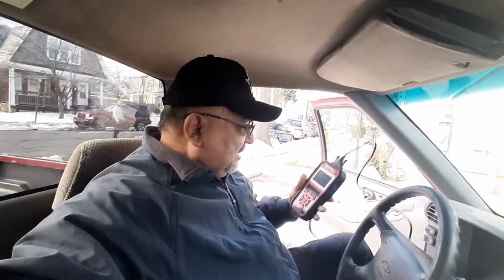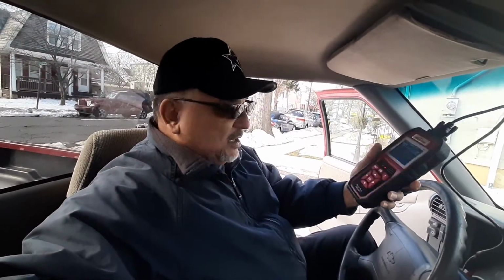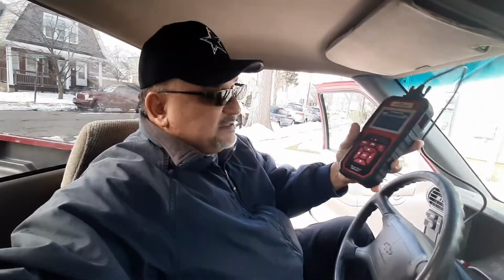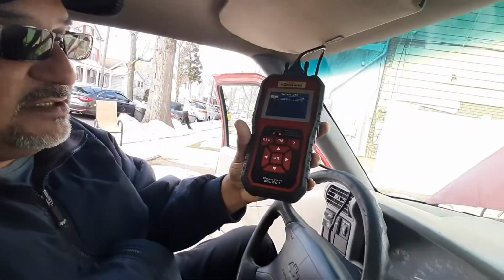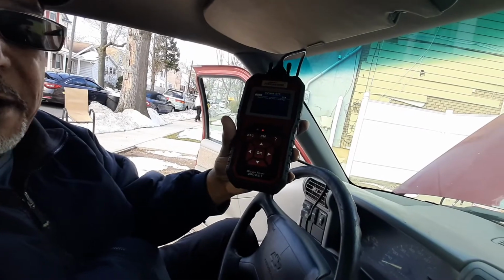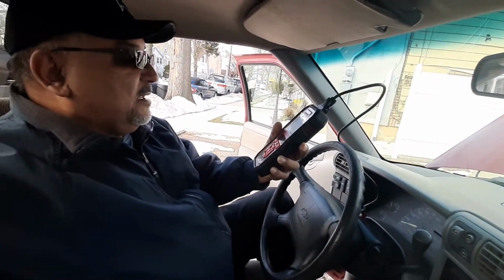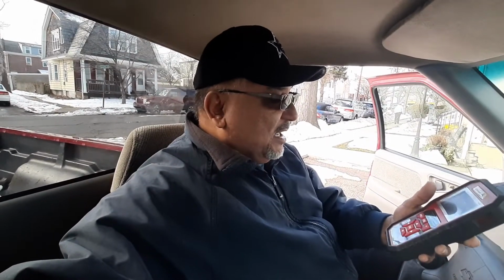Okay, I'm actually inside the vehicle. I hooked it up, this is the OBD-II. Mine does the OBD-II and one. So this is a nice little machine. Very nice, very convenient. Now, I hooked it up to the OBD. Down at the bottom is a 97 Chevy S10 with a Vortex 6-cylinder engine.